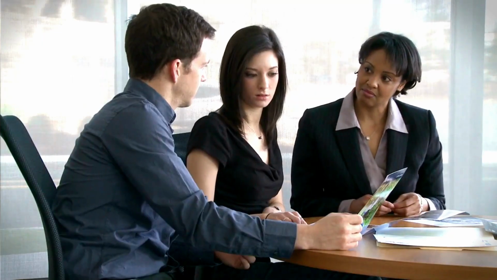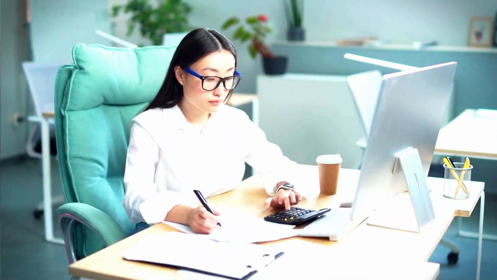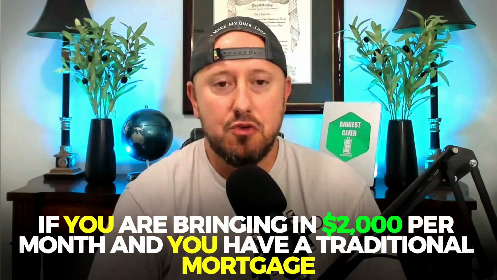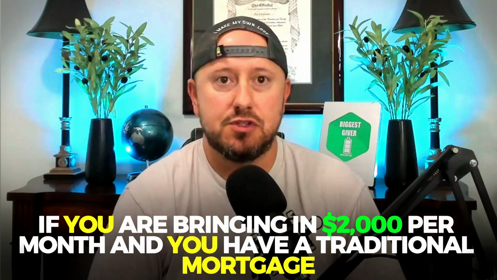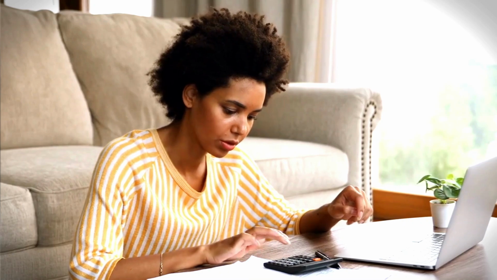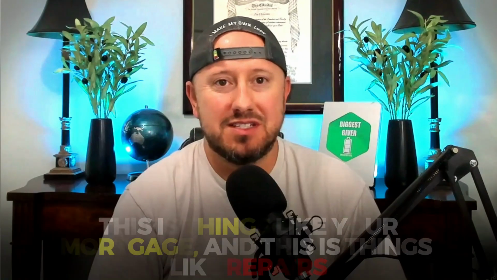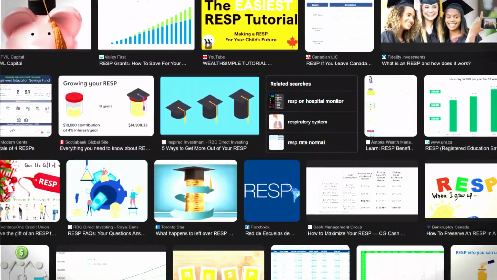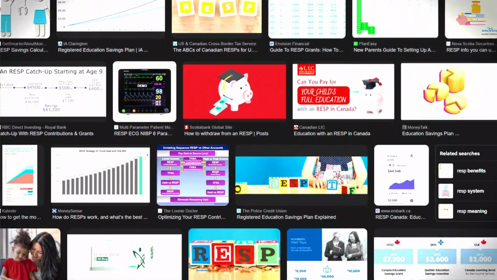Now, if your property is going to be a rental, a good rule of thumb, again, just a rule of thumb, not the gospel truth, is to calculate expenses using the 50% rule. In essence, if you are bringing in $2,000 per month and you have a traditional mortgage, basically half of the rent is going to go to expenses. So this is things like your mortgage and repairs, all of those things, and everything that's left over after the expenses is your pure cash flow.